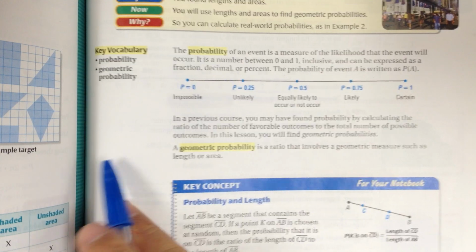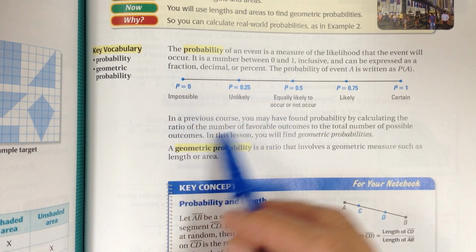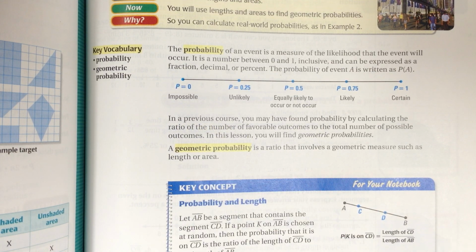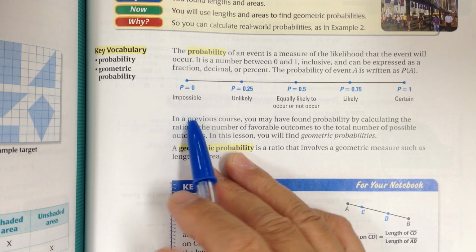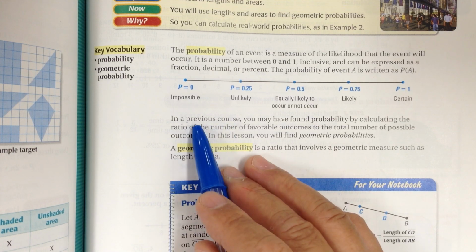Now, some of you probably know this from a previous course, like pre-algebra, which has a section on probabilities.